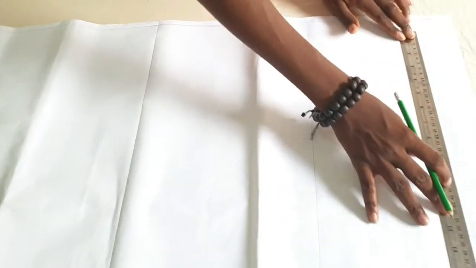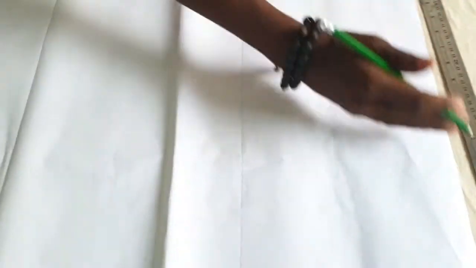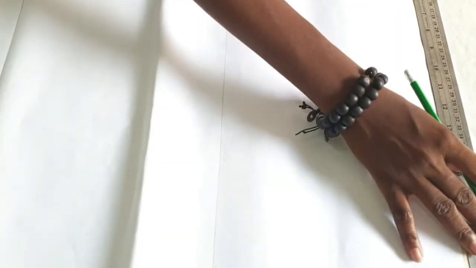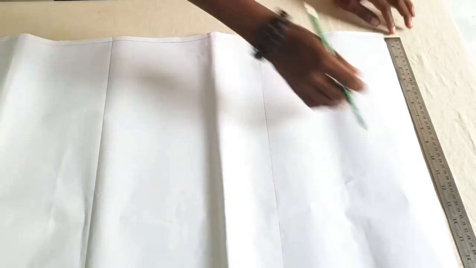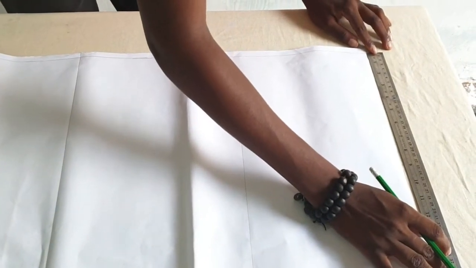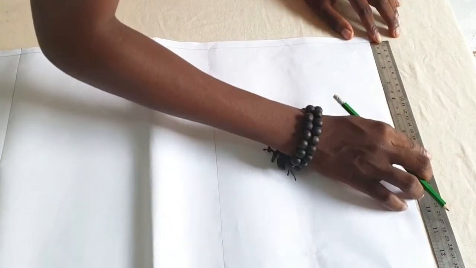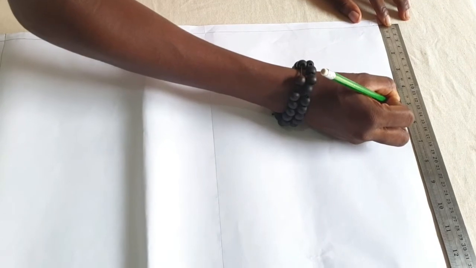Now I will place that 5 inches on the paper. We project it from left to right, because there's nothing here. This is the center of the paper. So project it from the left to the right, 5 inches, like this.